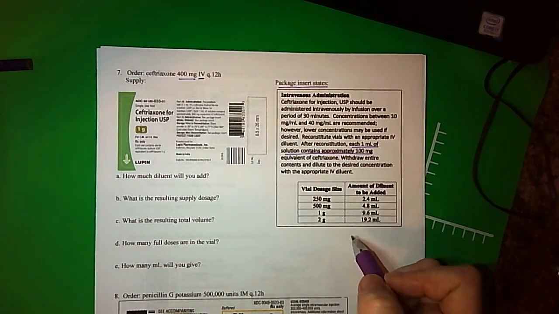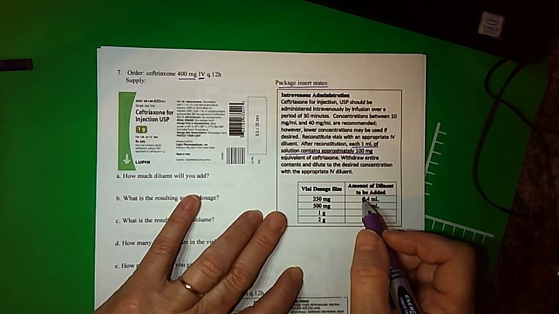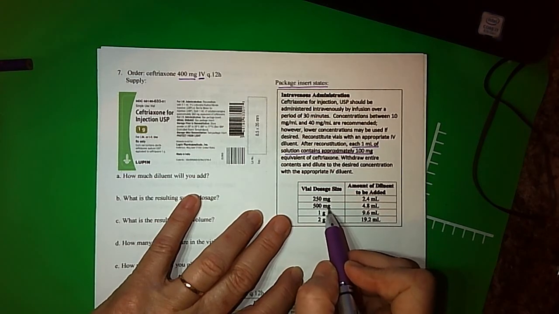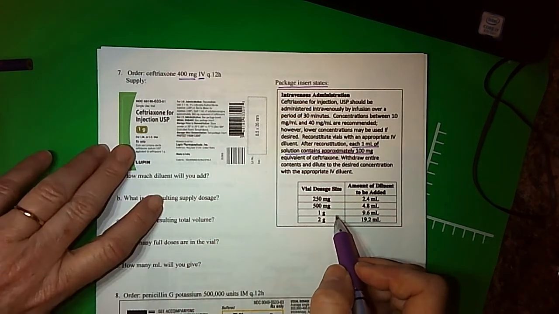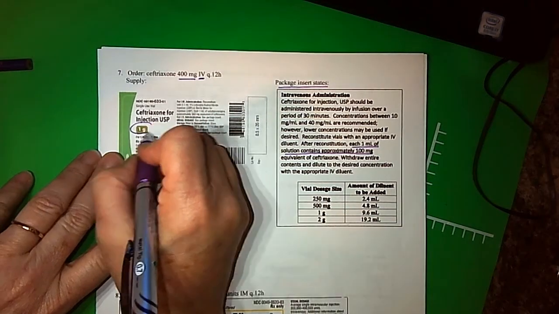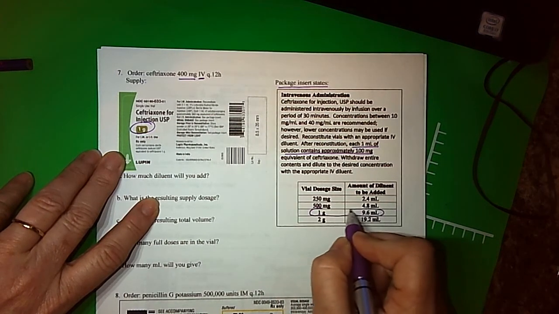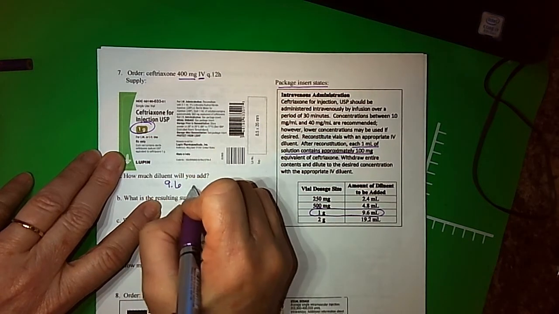So what we look at to see how much diluent we're going to need is the vial dosage size. Do we have a 250 milligram, a 500 milligram, a 1 gram, or a 2 gram vial? So we go over here and look. We have a 1 gram vial. So I'm going to use the 1 gram, and I'm adding 9.6 milliliters of diluent.